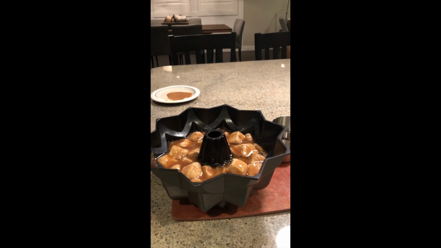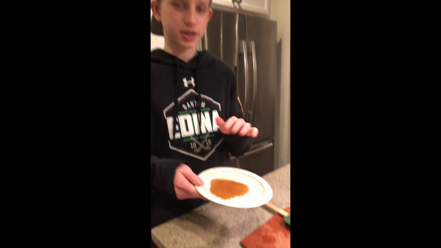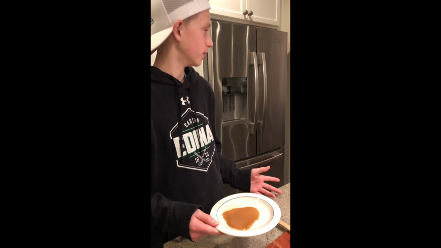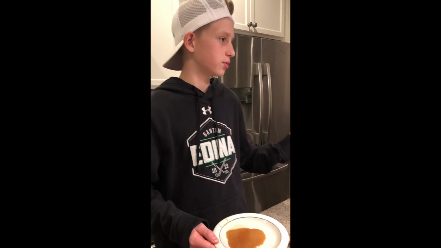Okay, so now we have poured the caramel mixture into the pan, and now we're ready to bake it. Okay, so now we are going to be using some of this leftover caramel for later. Right now it is a liquid, and we're going to be putting it in the freezer, and it's going to go through a phase change to a solid.